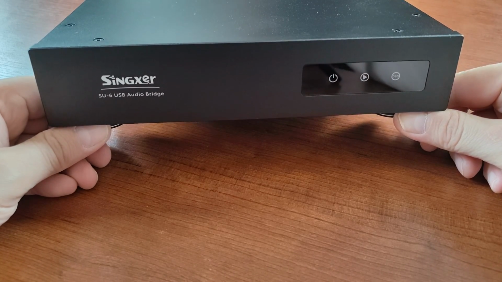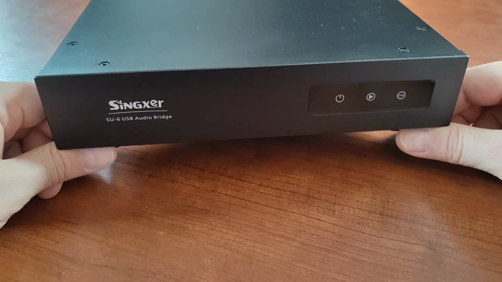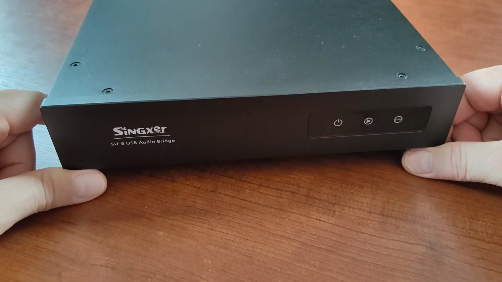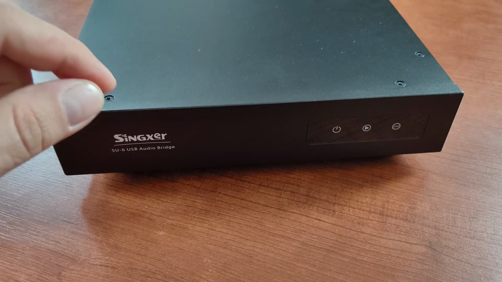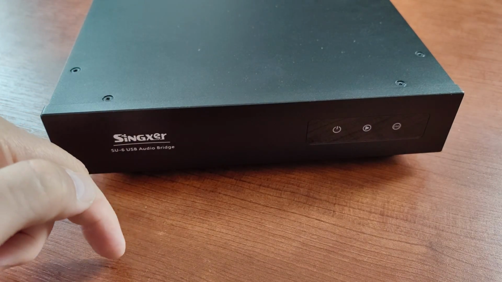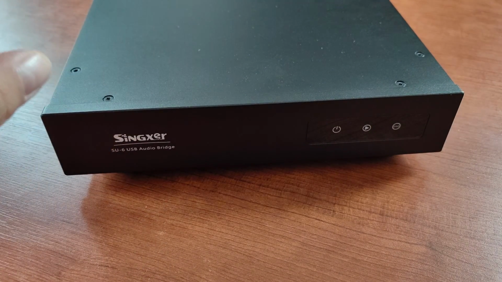And this device has a state-of-the-art USB input for precise determination of zeros and ones.